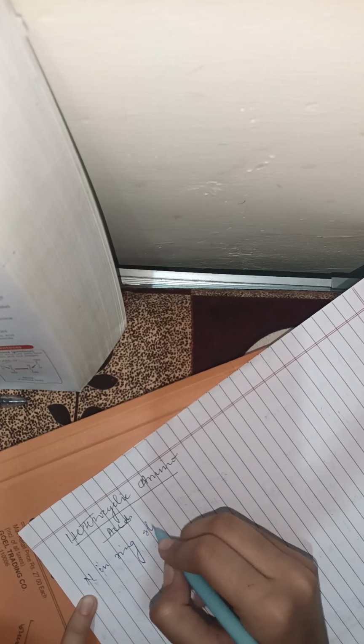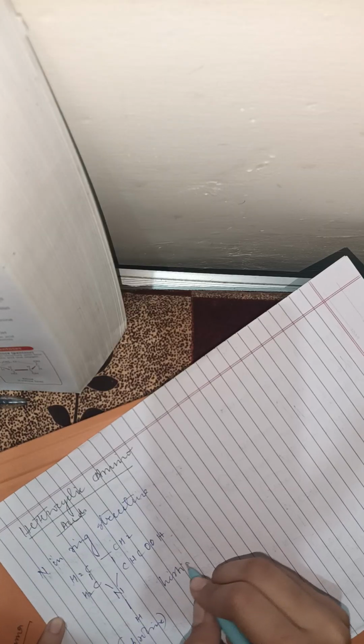They have nitrogen in the ring structure, like this. That is proline. Example histidine and proline.